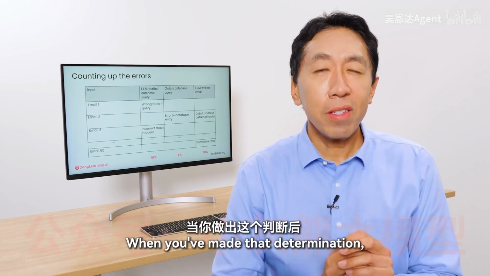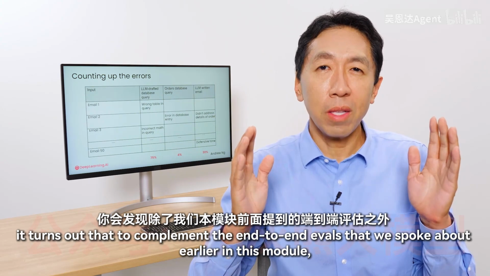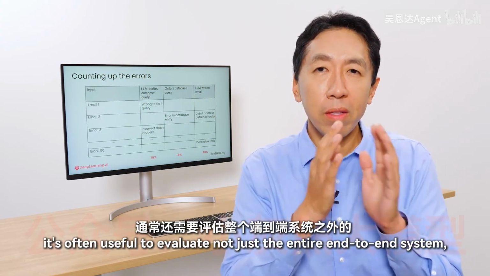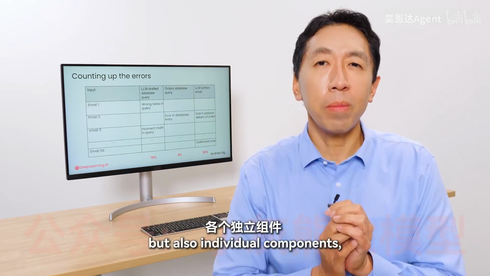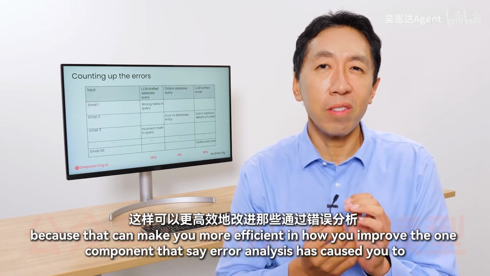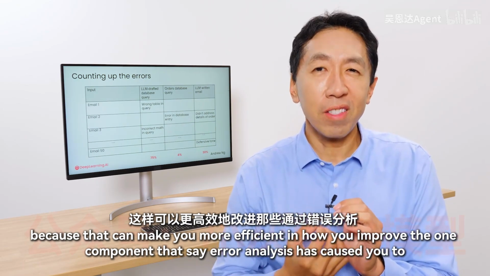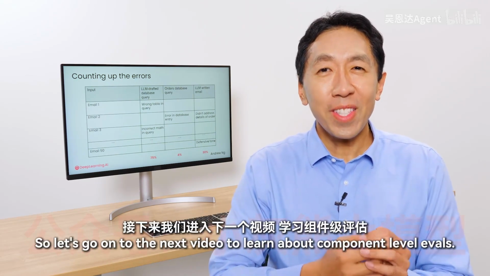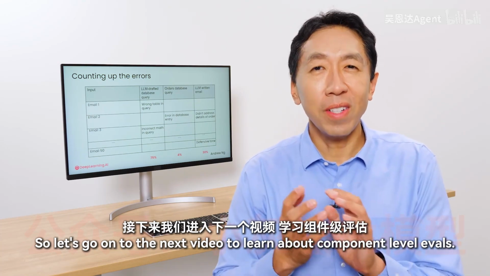When you've made that determination, it turns out that to complement the end-to-end evals that we spoke about earlier in this module, it's often useful to evaluate not just the entire end-to-end system, but also individual components, because that can make you more efficient in how you improve the one component that, say, error analysis has caused you to decide to focus your attention on. So let's go on to the next video to learn about component level evals.